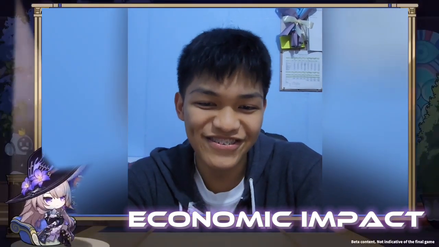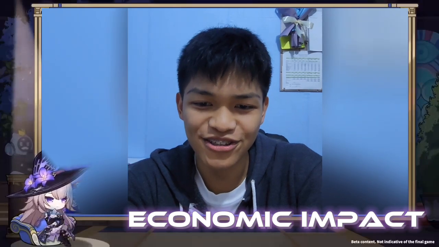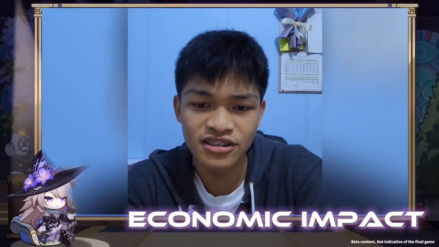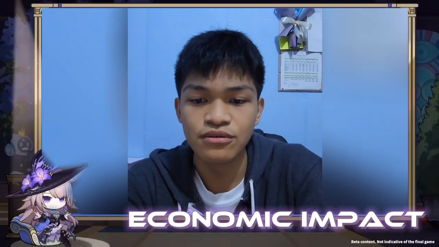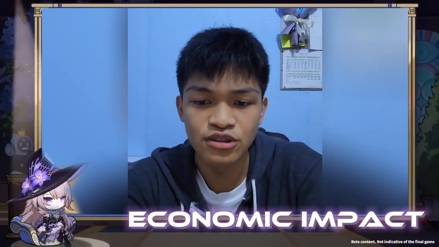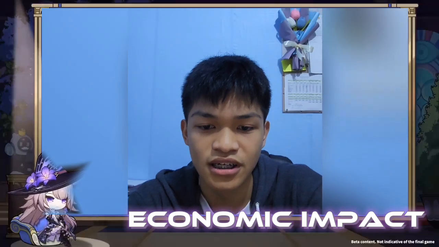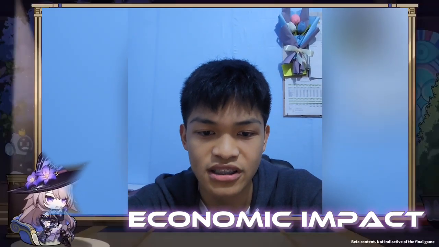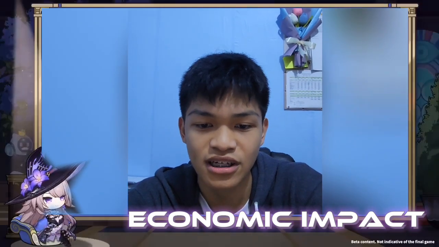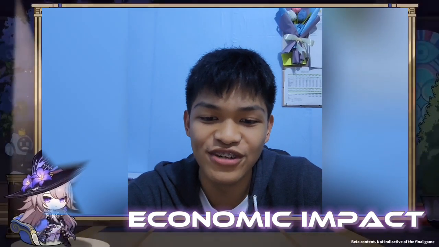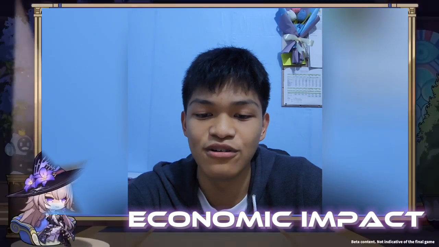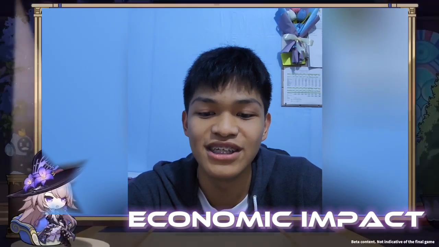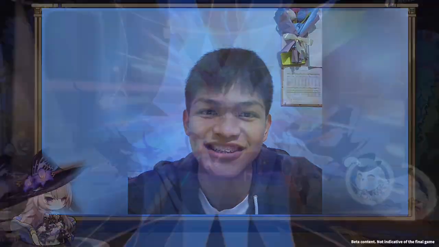So this reduces production costs, making farming more efficient and profitable. Overall, these advancements contribute to economic growth by improving productivity and lowering expenses.